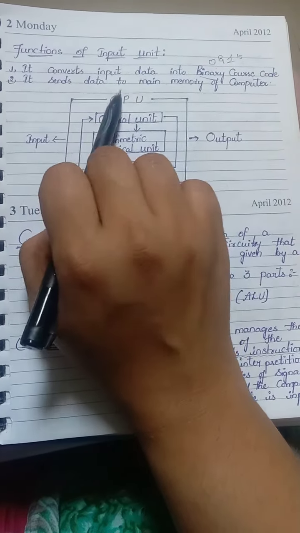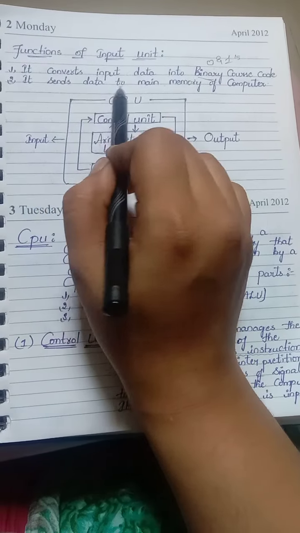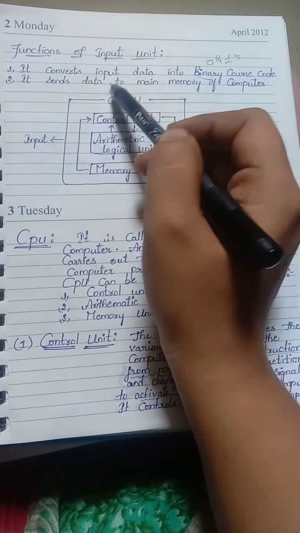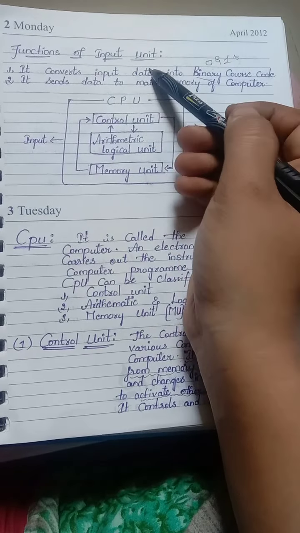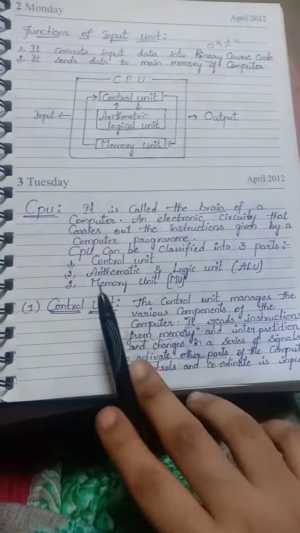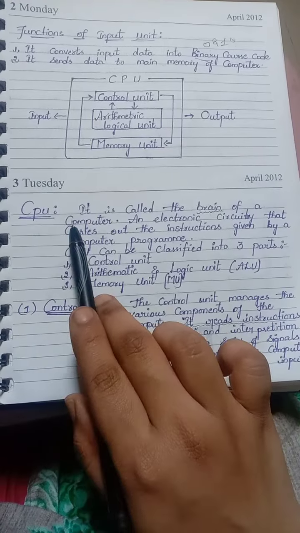Okay, it sends data to the main memory of the computer. And one more important point is it sends data to the main memory, means to the CPU. It sends the data that the user gives to it. Okay, so we are going to discuss the CPU.